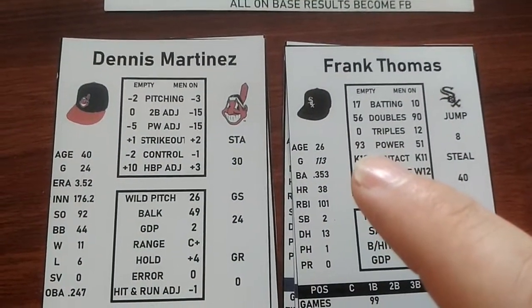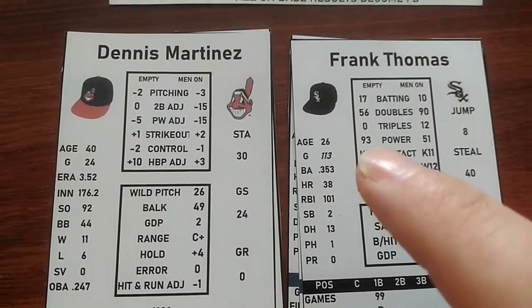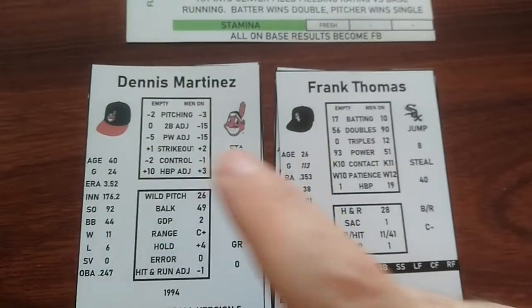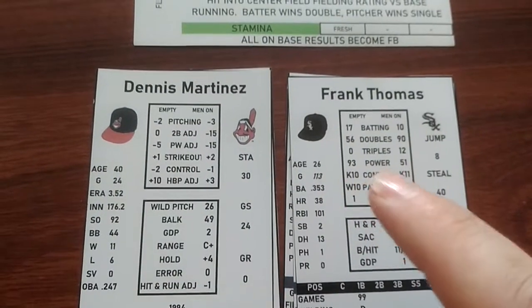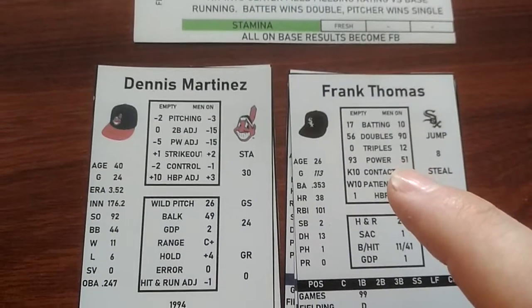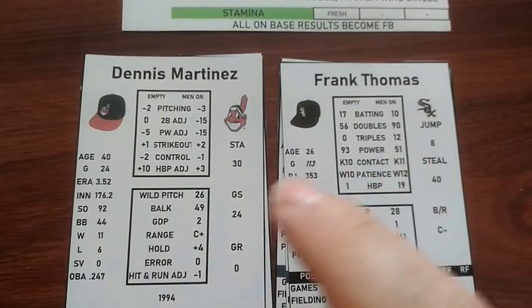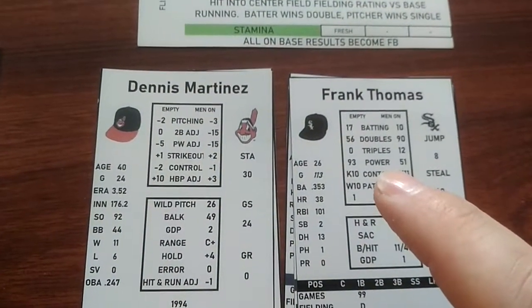With no men on, he's got a 93% chance of hitting a home run, so it's almost guaranteed. Martinez, though, will take 5% of those chances away to make him an 88. Once at 88 would be a home run. Men on, 51% for Frank Thomas. Still over half the chance to get a home run. But again, Martinez takes that 15 off him, takes him down to 36%.